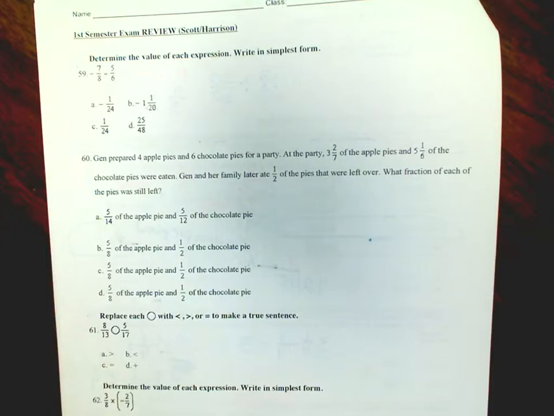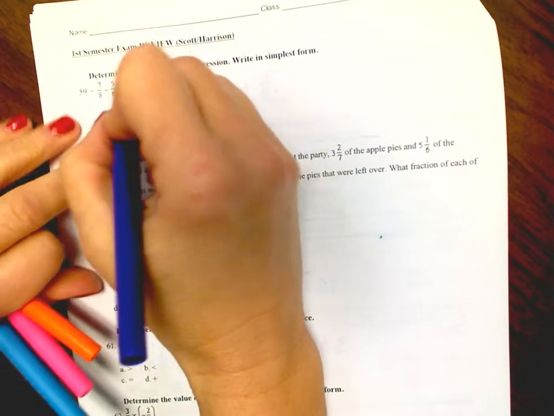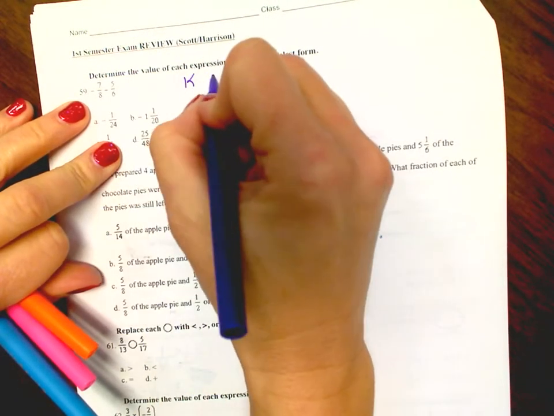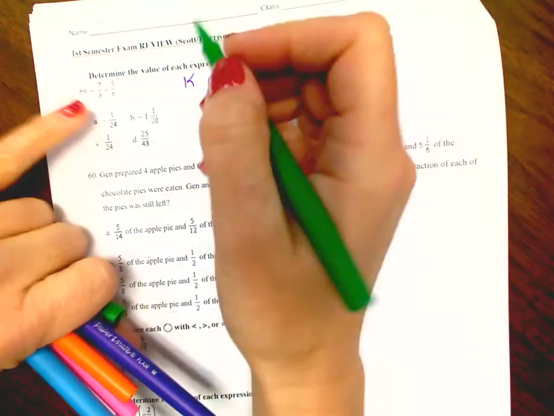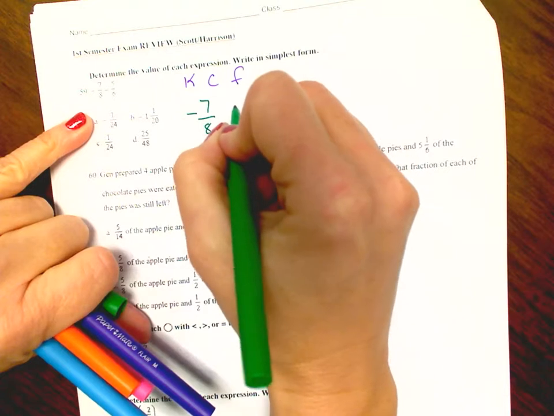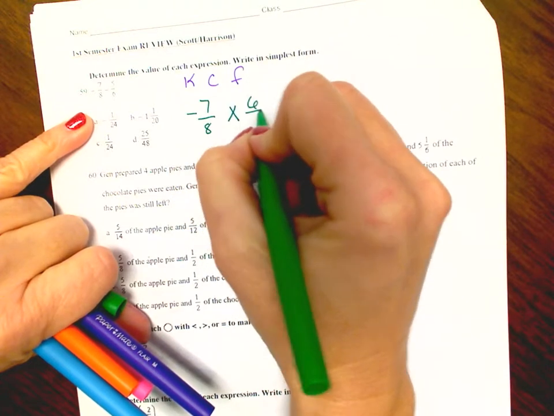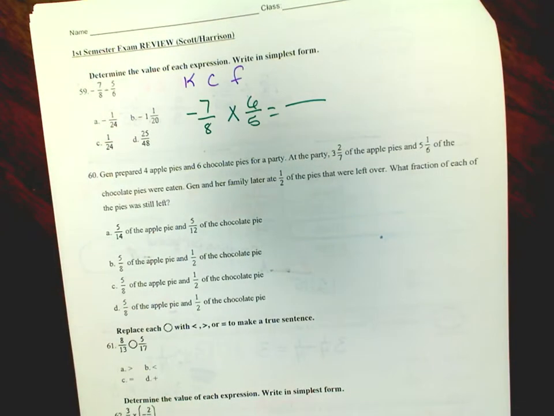Determine the value of each expression. So 59, you're going to divide. Remember, keep, change, flip. So you have a negative 7/8. Change the sign, flip the last fraction. And it's going to be improper, so you need to change it to a proper fraction.